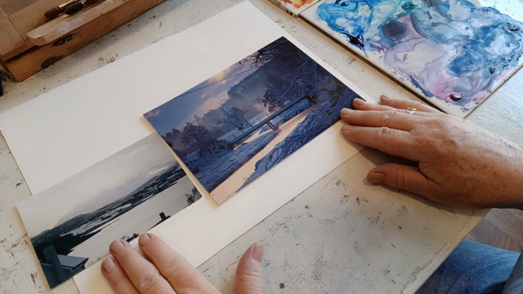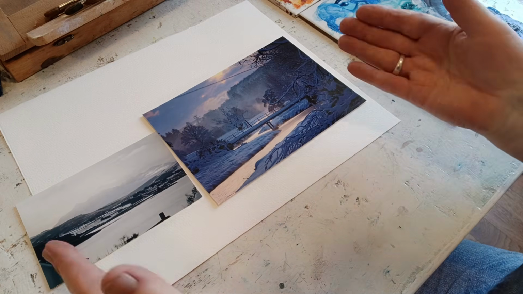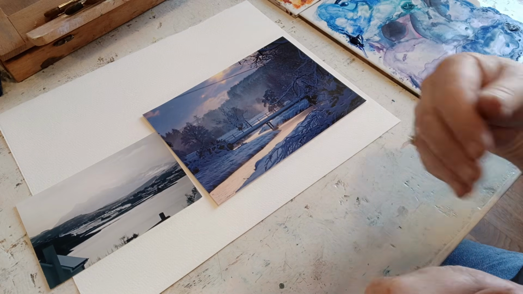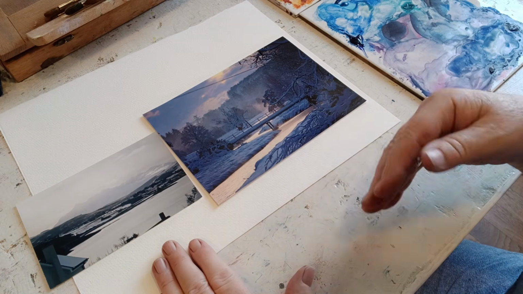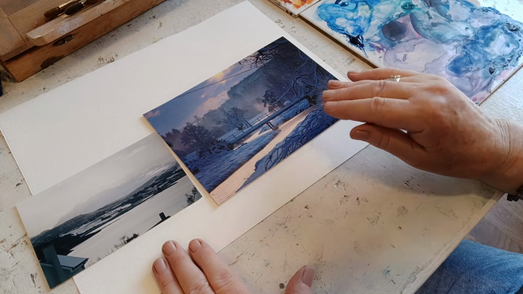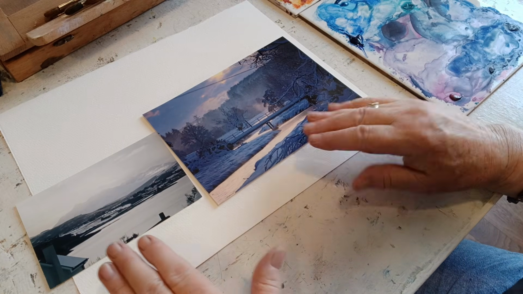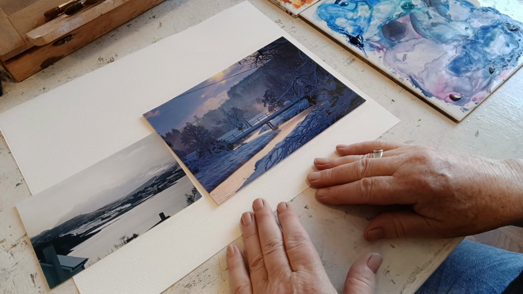Today we're going to look at tonal values. That means light and shade in your colour. We use tonal values to give us depth in our painting. And here I've got 2 examples.